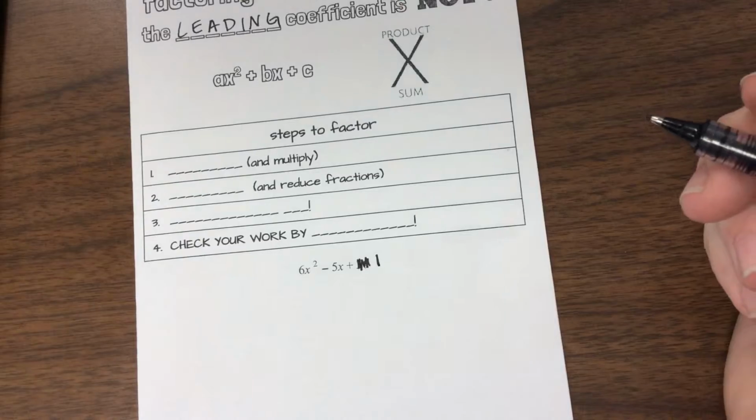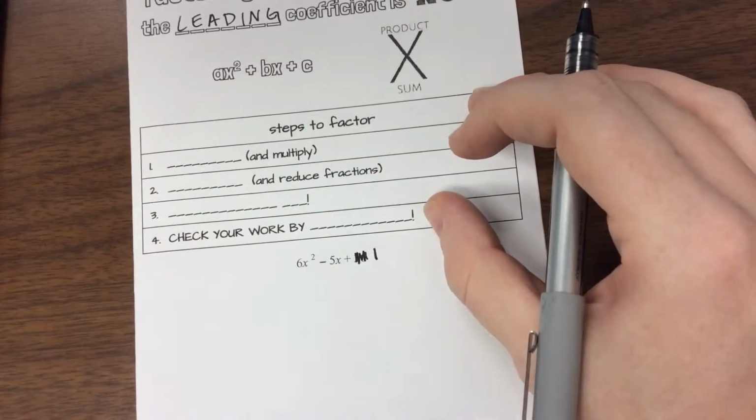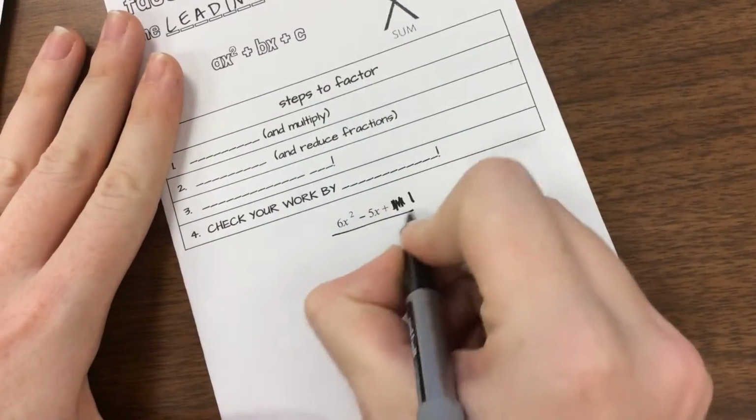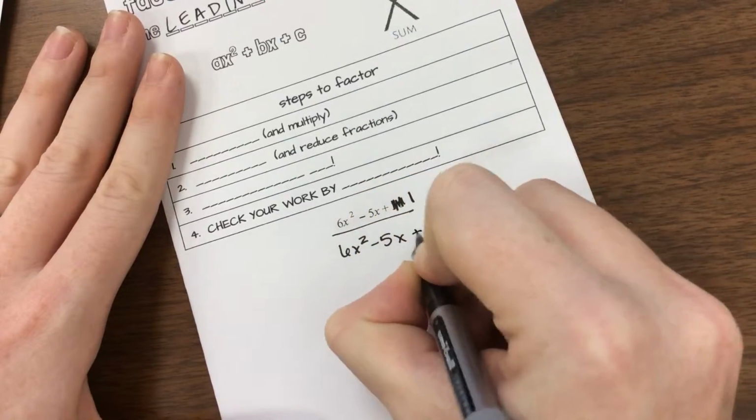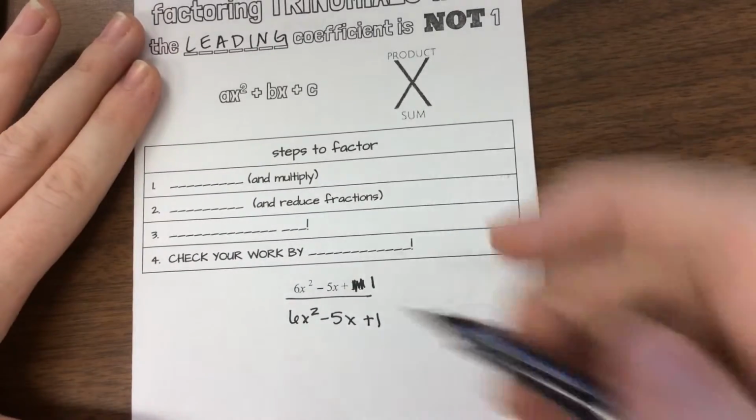On this example problem, we're going to change it: 6x squared minus 5x is staying the same, plus 1.